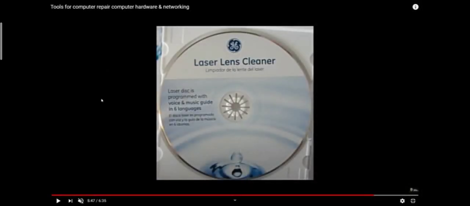Laser lens cleaner. The cleaning disc is designed like a regular DVD but with a tiny brush on one side. As the DVD spins, the brush knocks dirt and dust particles from the lens. Laser lens cleaner DVD. This cleaning disc has a brush sticking down from the disc at 90 degrees and brushes against the lens.